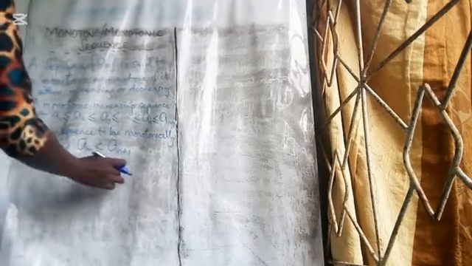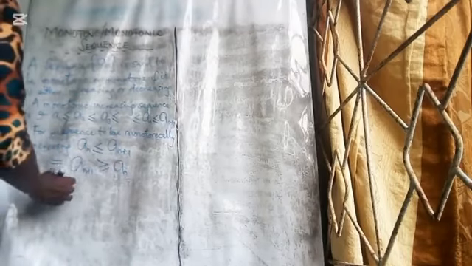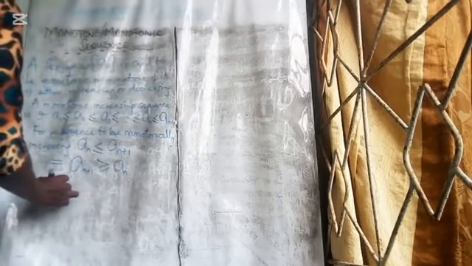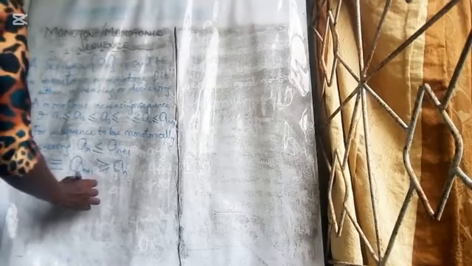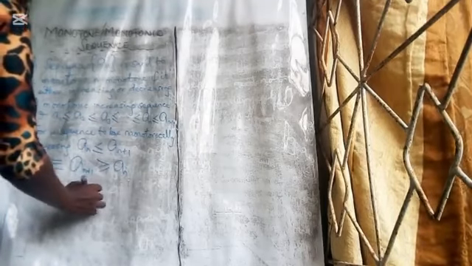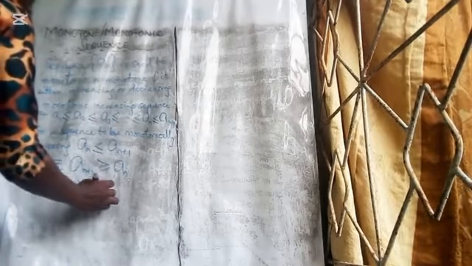If we divide both sides by a sub n, it still gives us what? It is still equivalent to a sub n plus 1 over a sub n being greater than or equal to 1.